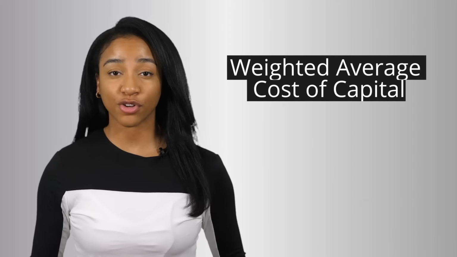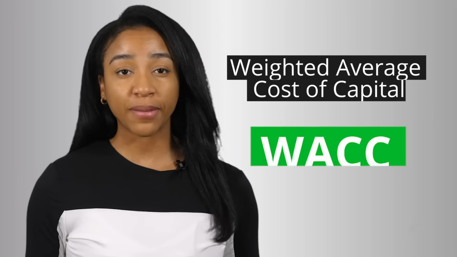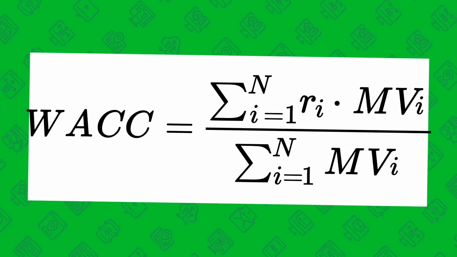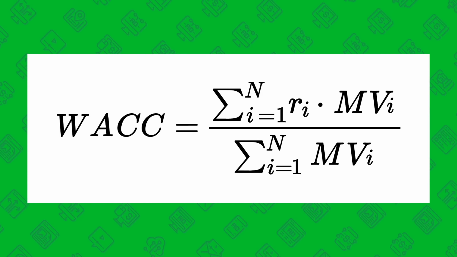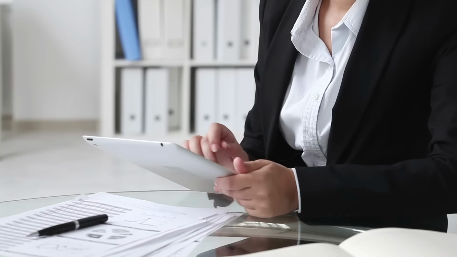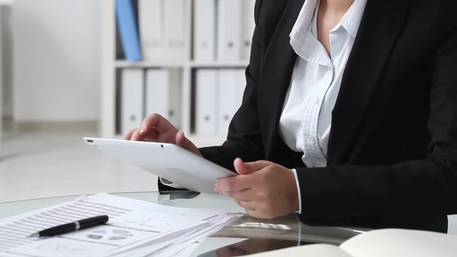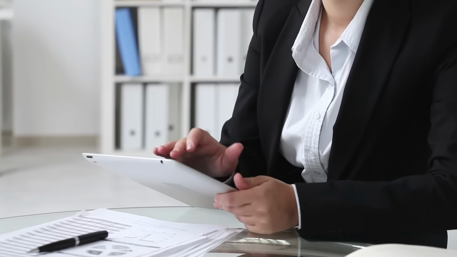The discount rate is a company's weighted average cost of capital, or WACC. WACC is a complex formula, as you can tell. Too complex for the purposes of this video, though there are online calculators to help you determine your WACC. Once you have your discount rate, or WACC, you would apply it to your company's cash flow projections, and it will give you the value of your business today.